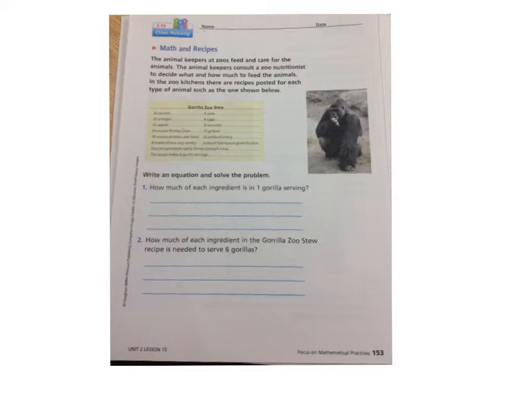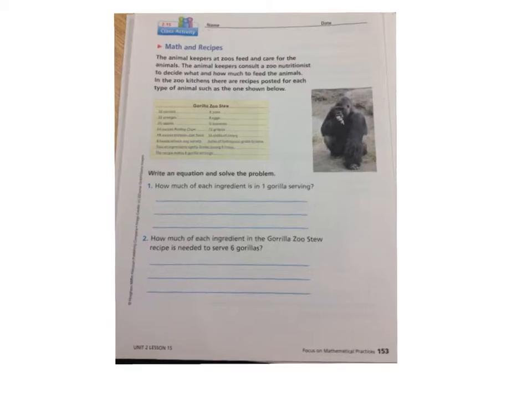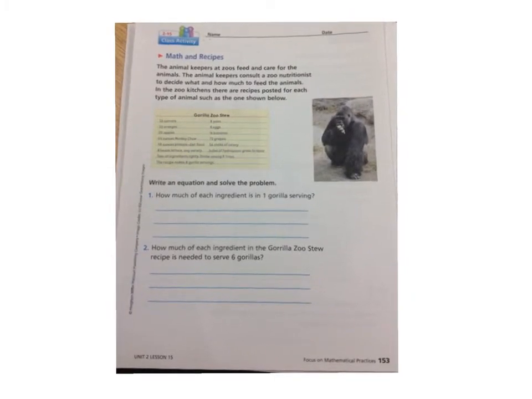And with any recipe, you'll keep seeing that there's a serving size. And I know that this is really hard because when I blew it up, it got all fuzzy, but luckily you should have your book right next to you. And so you'll notice that this recipe actually makes 8 servings. So what they want to know in the first question is how much of each ingredient is in one gorilla serving. So you're going to have to change the recipe, but how do you do it?